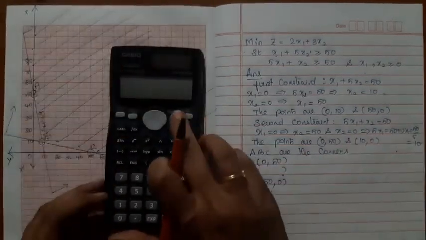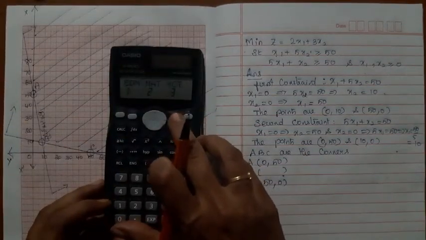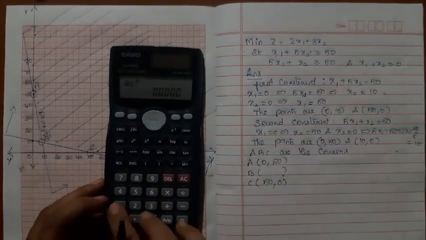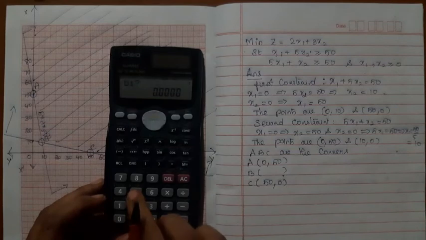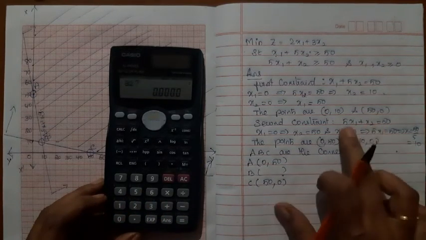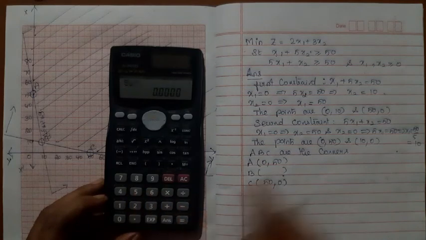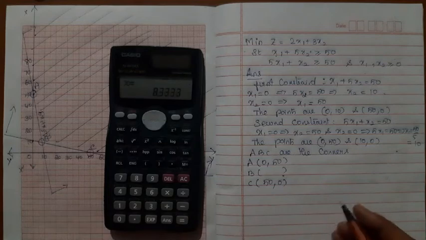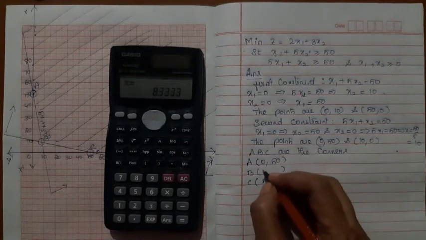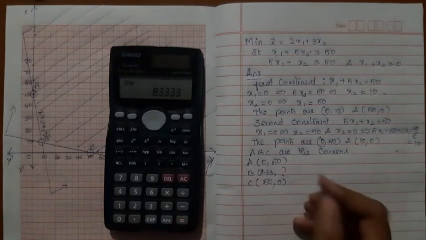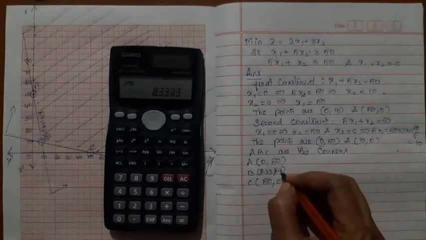So let us go to equation mode. Two unknowns are there. For the first constraint, the coefficients are 1, 5, 50. And for the second constraint, 5, 1, 50. So I get 8.33 for x1 and 8.33 for x2.